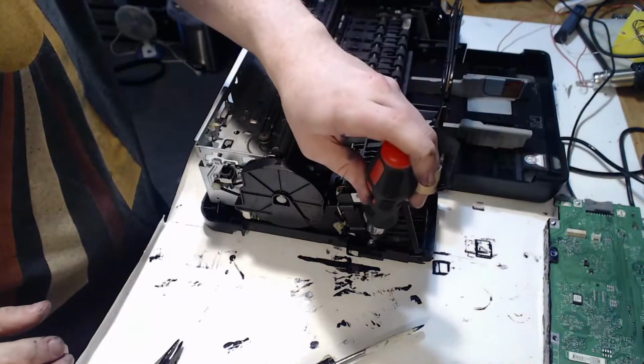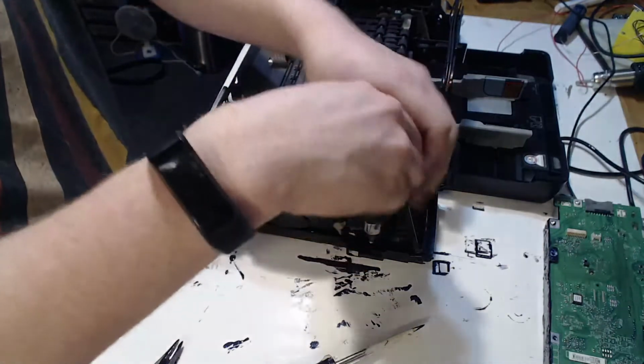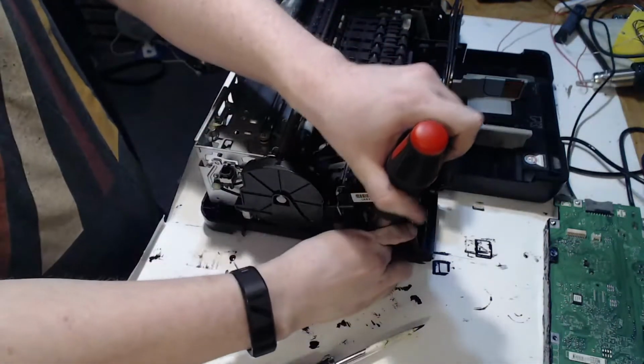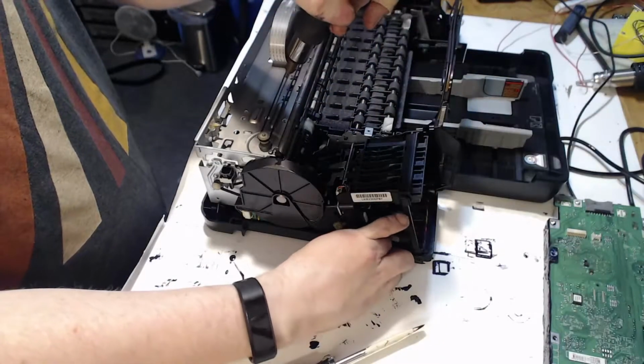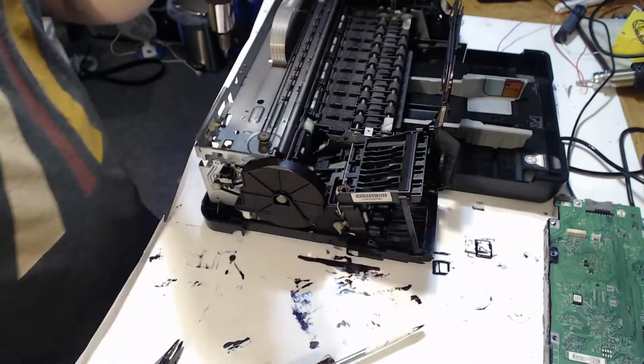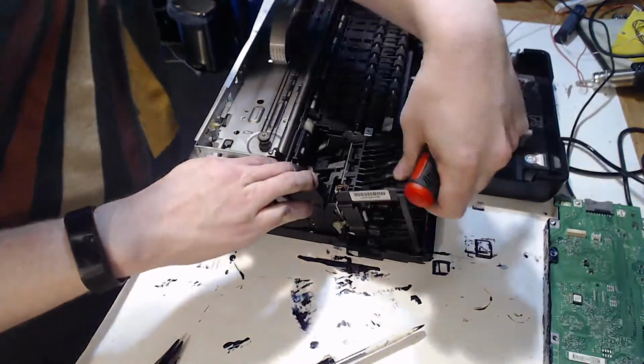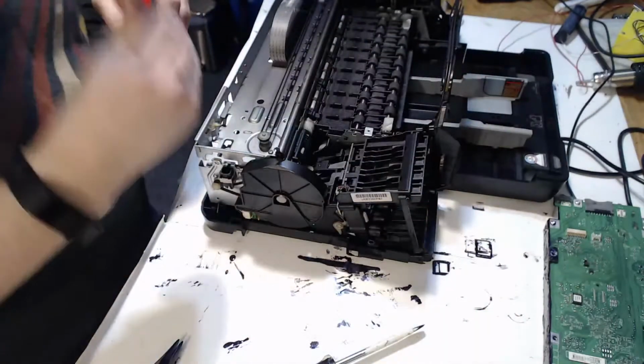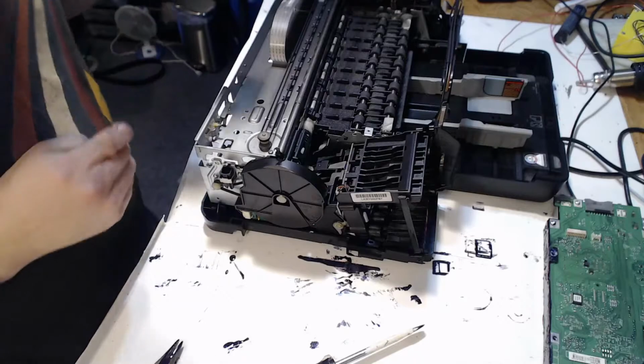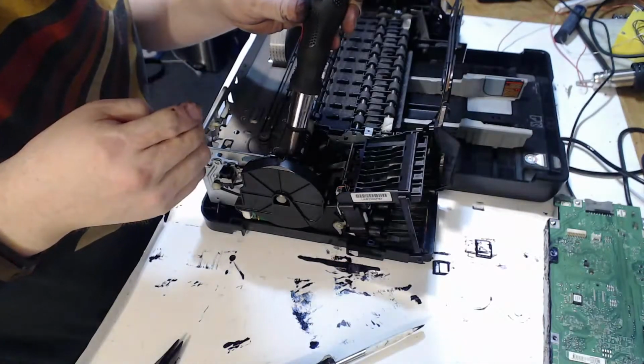Oh look, another screw hidden. Uh-oh. Come on. There we go. Ow. Ow. It hurt.